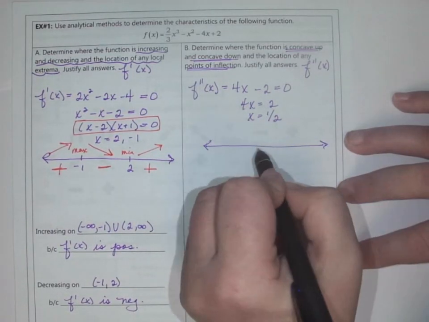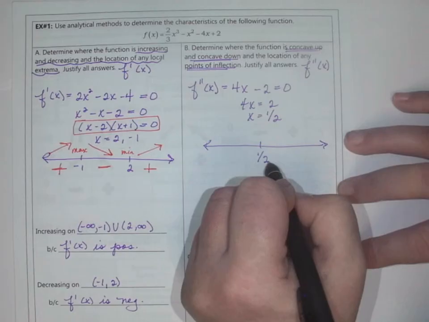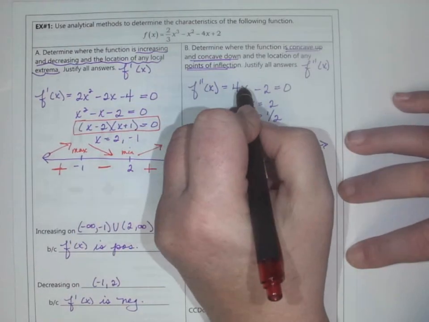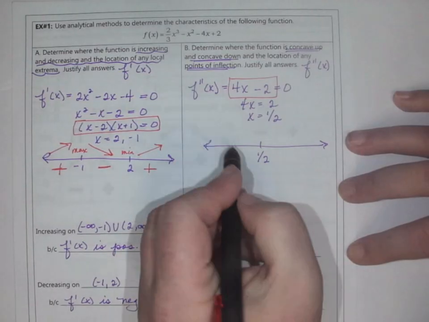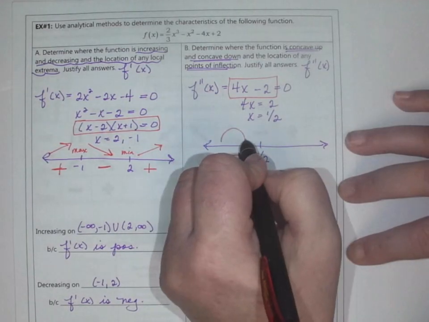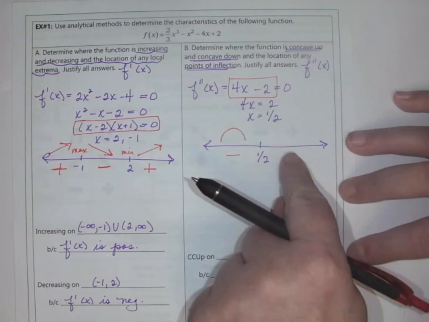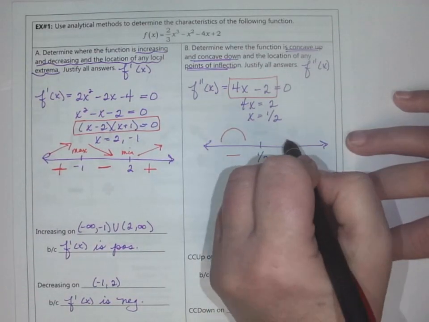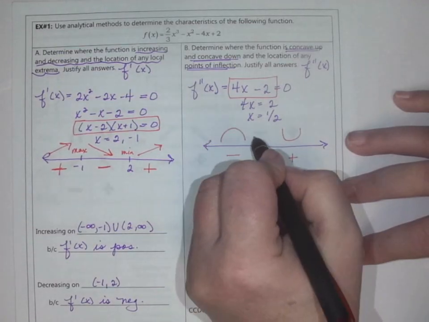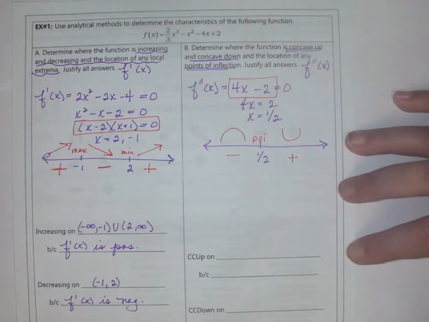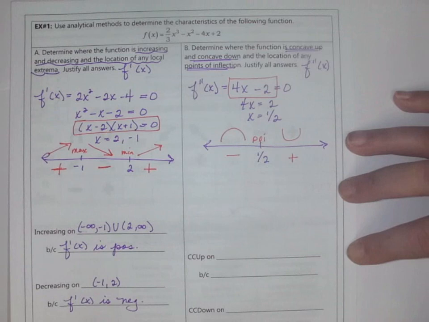Again, I'm going to build a sign chart. So here's my 1/2. There is no factored form for this, so I'm going to plug into my 4x minus 2. If I try 0, it's going to be a negative, so we're concave down. If I try 1, 4 minus 2 is positive, so we're going to be concave up. Now, when we change concavity, remember that's the designation of a point of inflection.